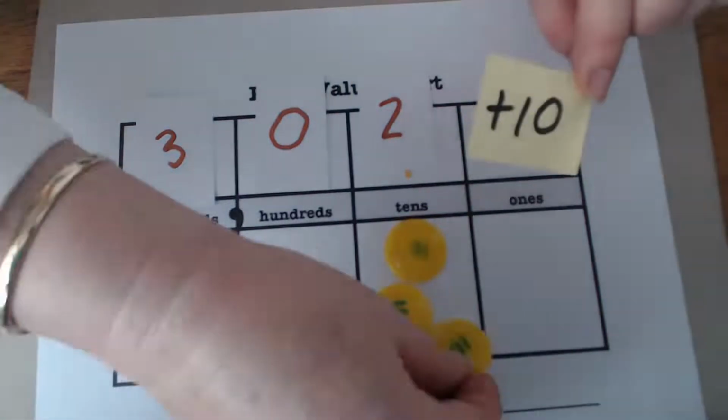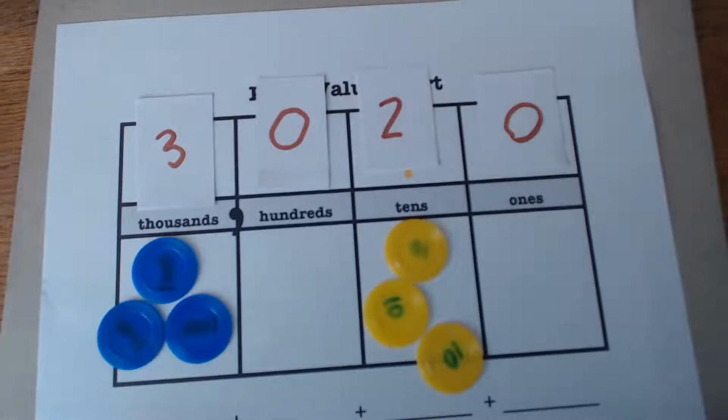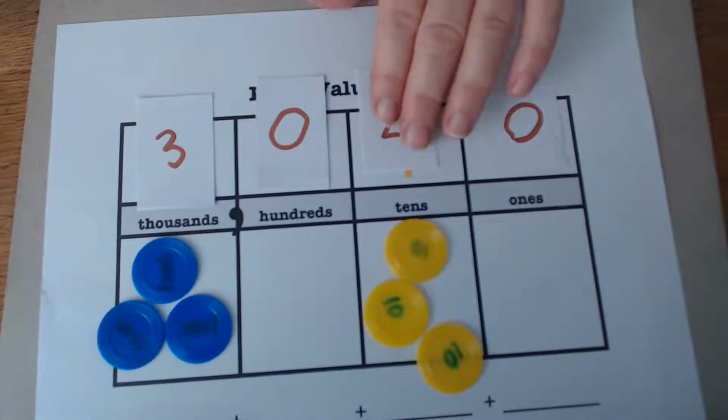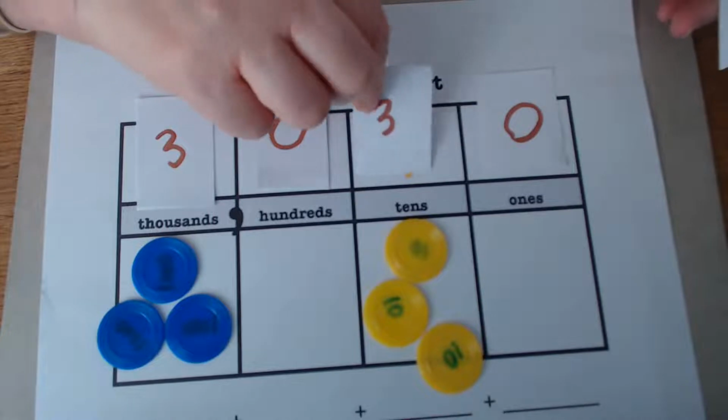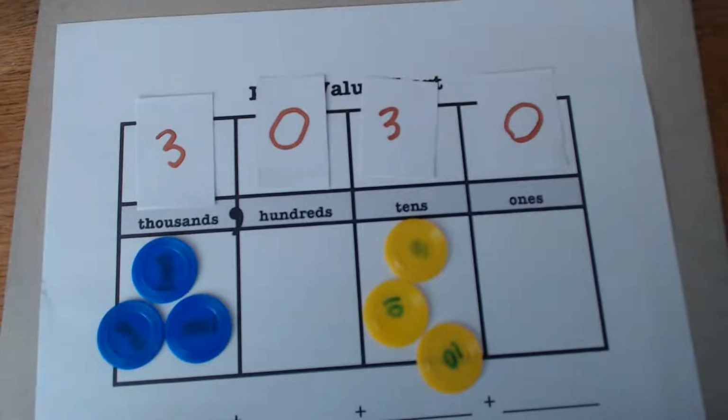Okay. So let's have a little look. That is no longer correct. There are no longer just 2 10s in there. There are now 3 10s. So if I add a 10, I've now got 3030.